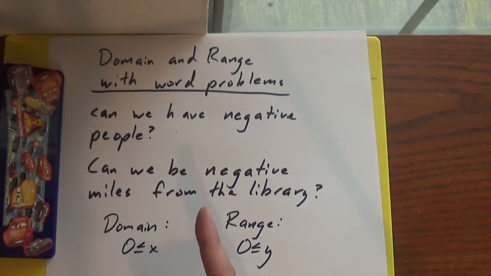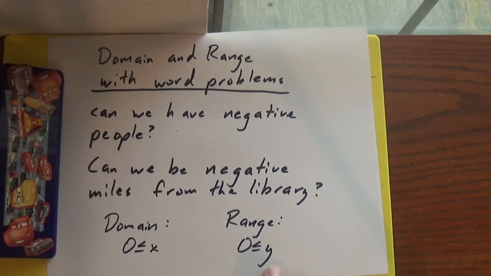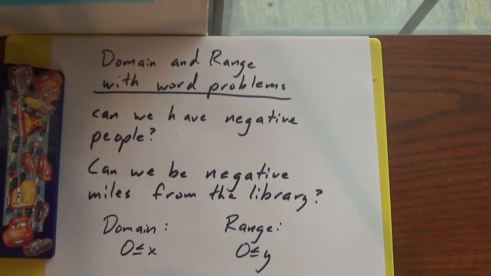So if there's a word problem in a situation, your domain is usually going to be x is bigger than 0, and your range is going to be y is greater than or equal to 0. Alright, that's about all you need for that.